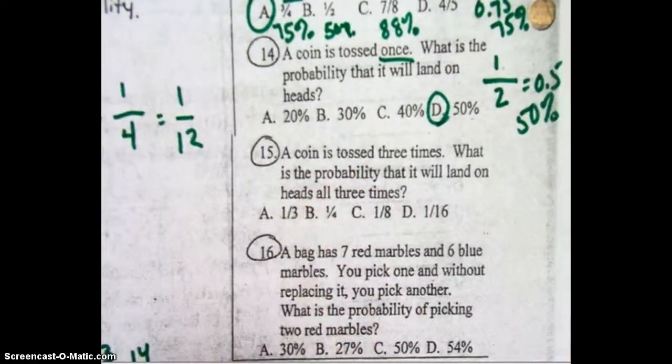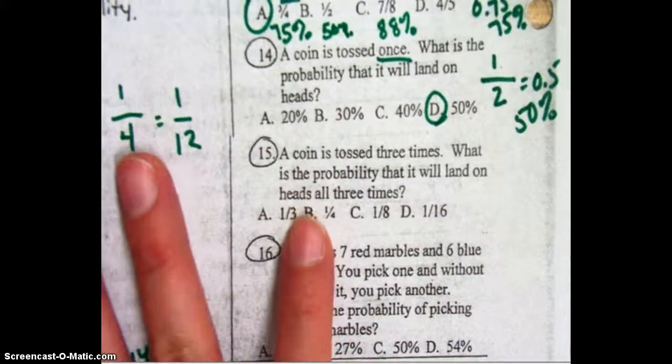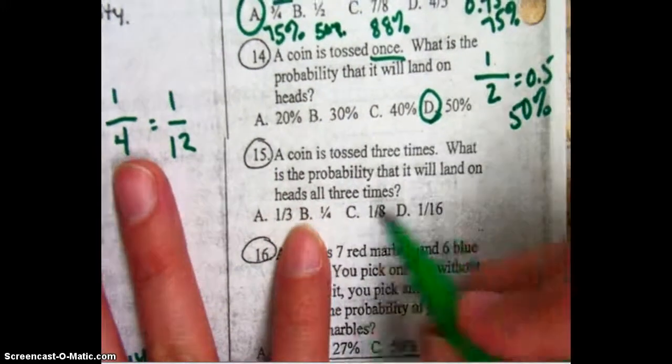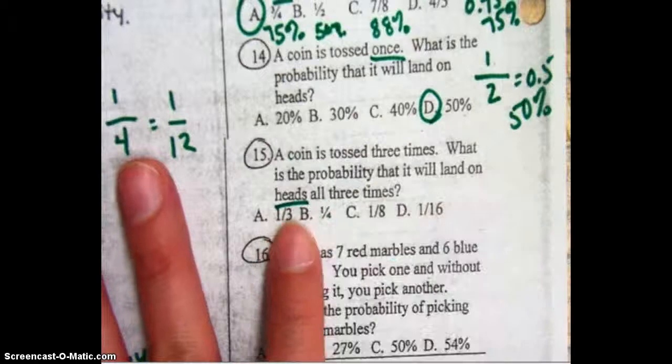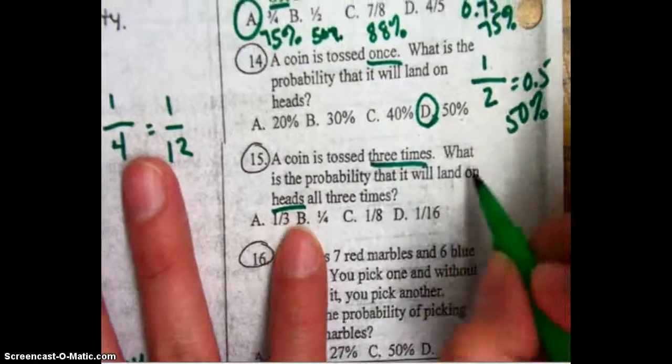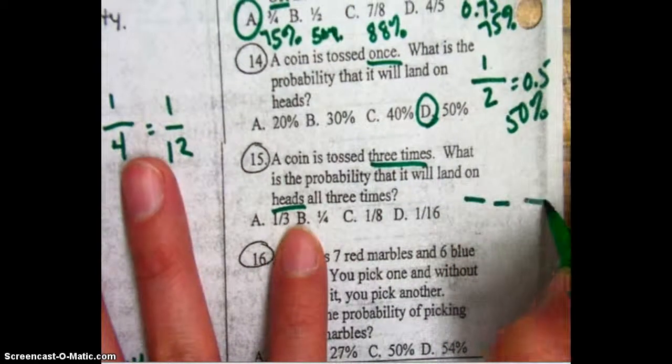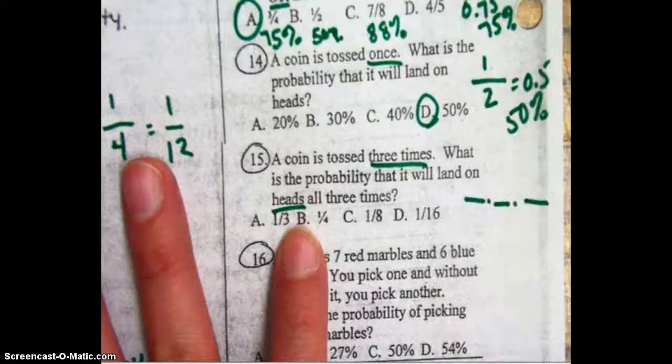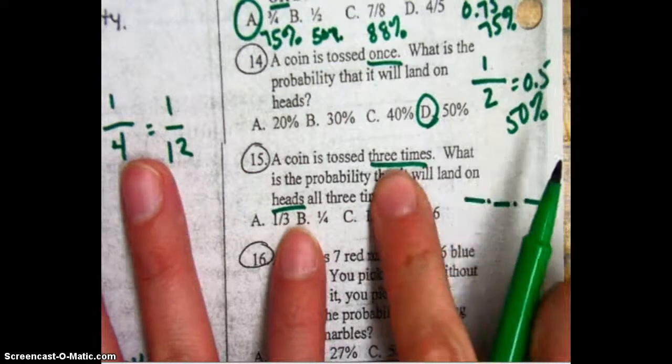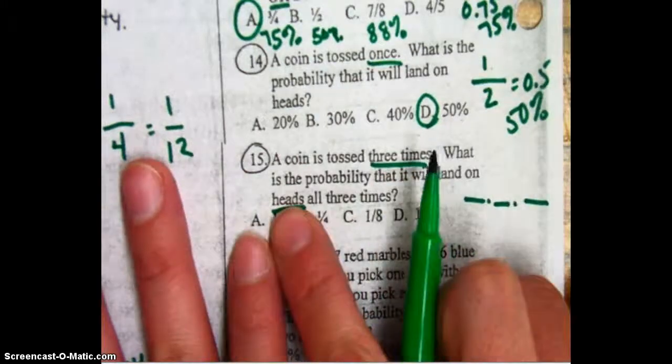Number 15, a coin is tossed 3 times. What is the probability that it will land on heads all 3 times? So we're going to flip it 3 times, which means that we're going to have 3 fractions, 1, 2, 3. We're going to multiply those 3 together. So every time you flip it, it's going to be a different fraction. A heads all 3 times.